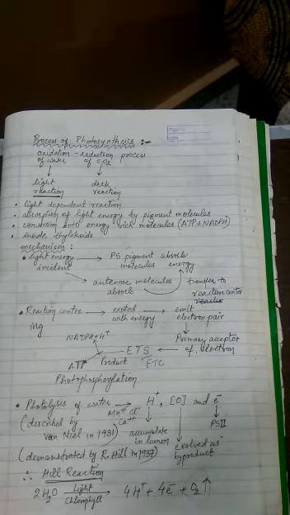We started the details of the light reaction in the last class. That light reaction is light dependent, that means directly dependent on the supply of the light duration, light intensity, light quality. Quality means the VIBGYOR, which wavelengths are falling.